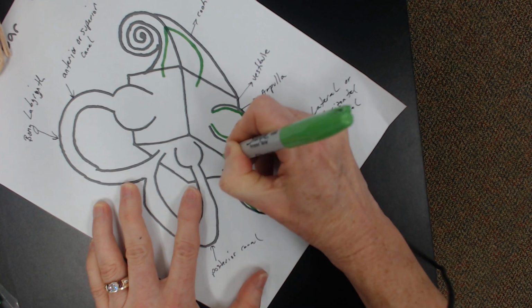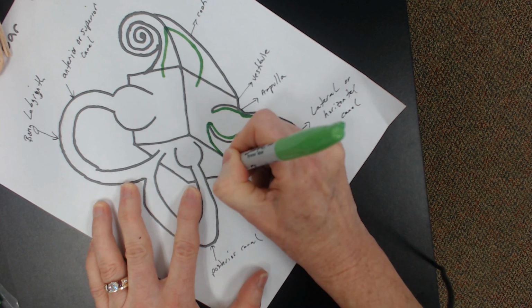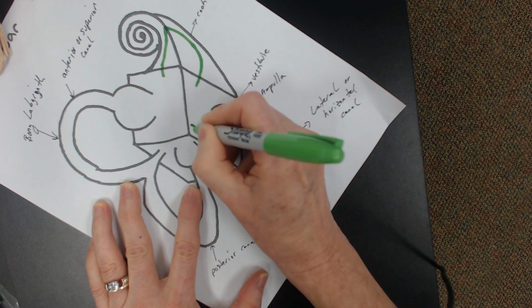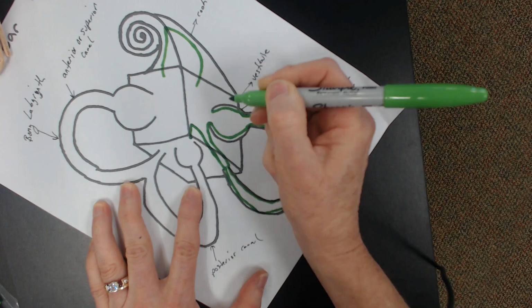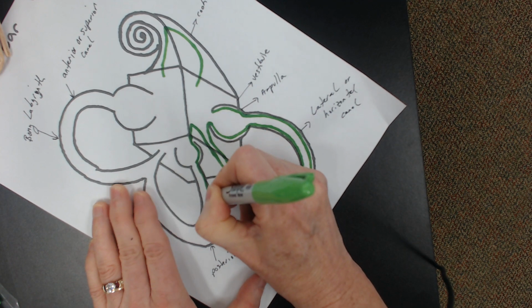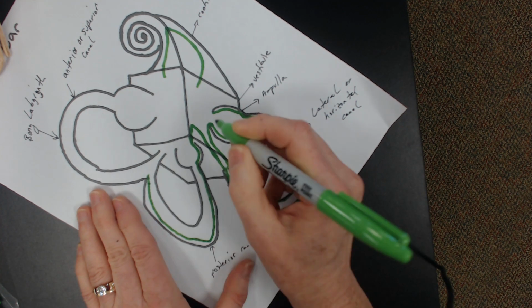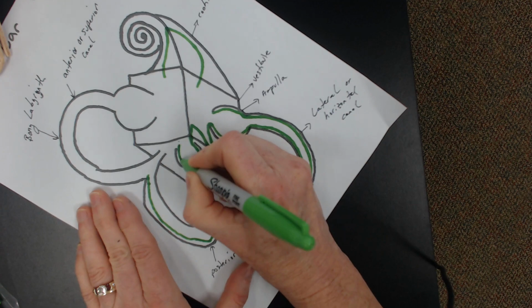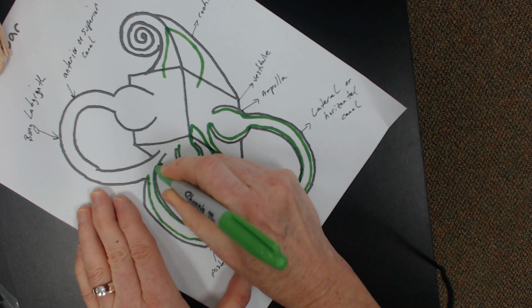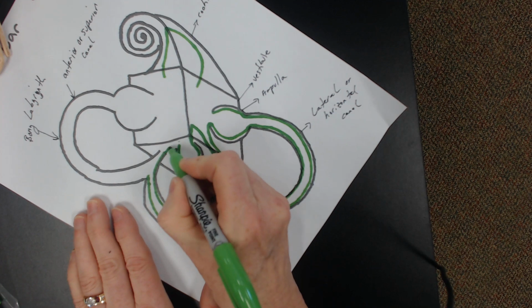And all this just connects up together. I'm just drawing here a membrane that connects everything together, lining the semicircular canals.